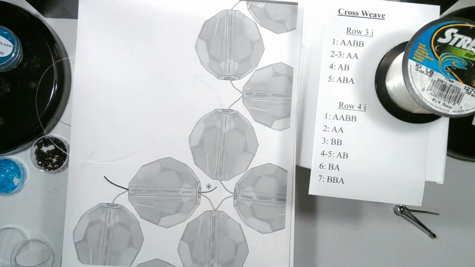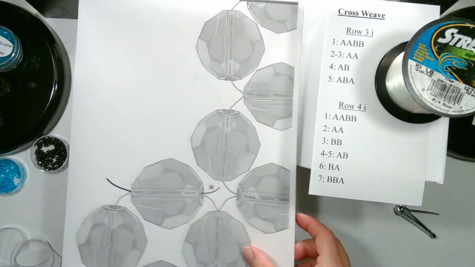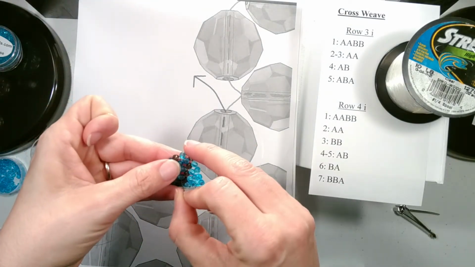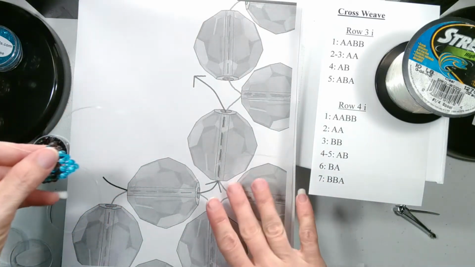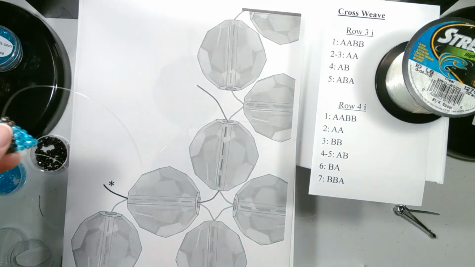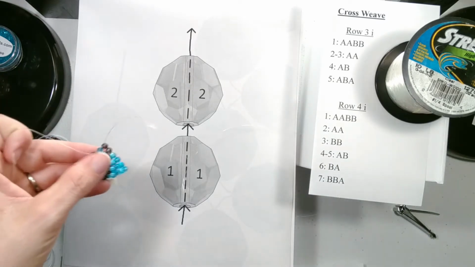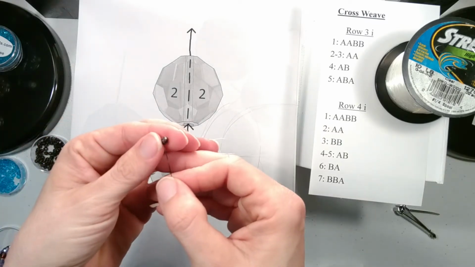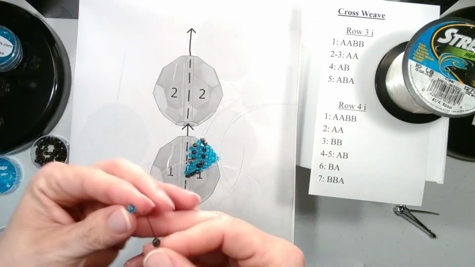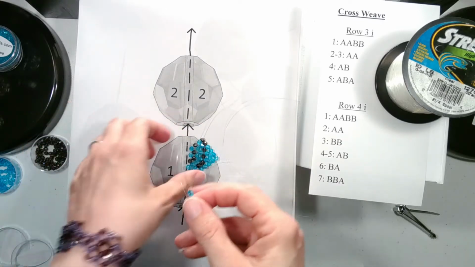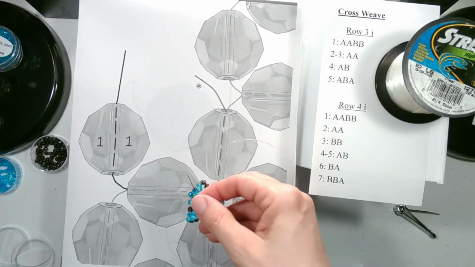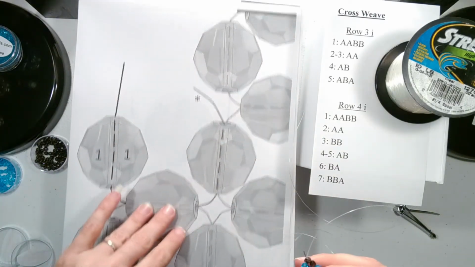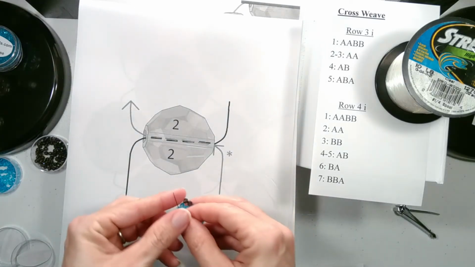Now we're going to take the string that's on the side of our previous row and we're going to go through the next side bead. Then we're going to take the other string and we're going to add our 2 beads, which we need a B followed by an A. Then we'll let that first bead drop down and we'll take our other string and we'll cross the second bead.